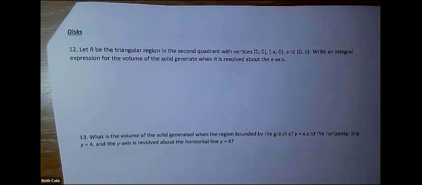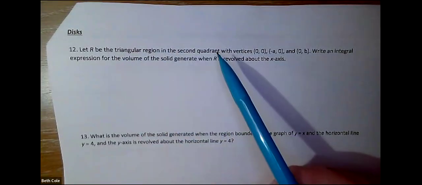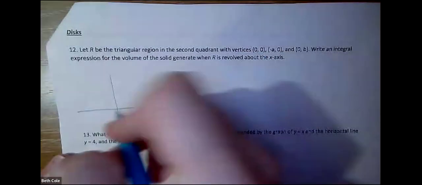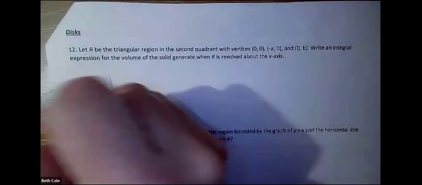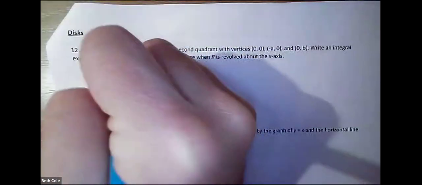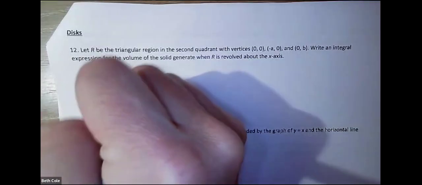All right, now we're on to disks. This is volumes of revolution. So we have a triangular region in the second quadrant with these vertices. Let me go ahead and draw a quick sketch of this. So 0, 0 is the origin. Negative a, 0 would be right here. And then 0, b would be right here. So this is this triangular region that we've got.